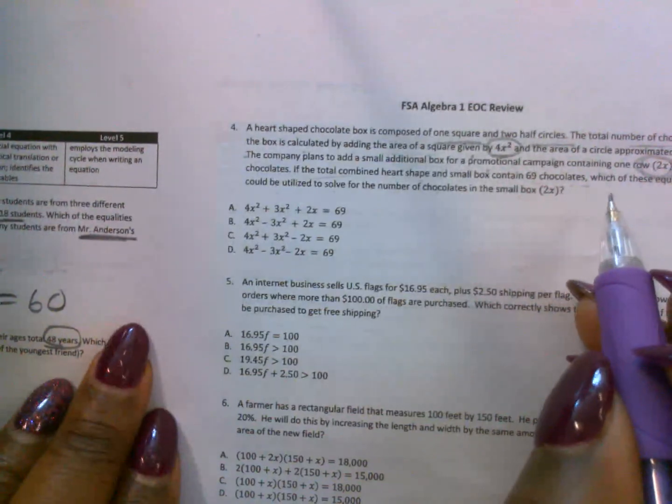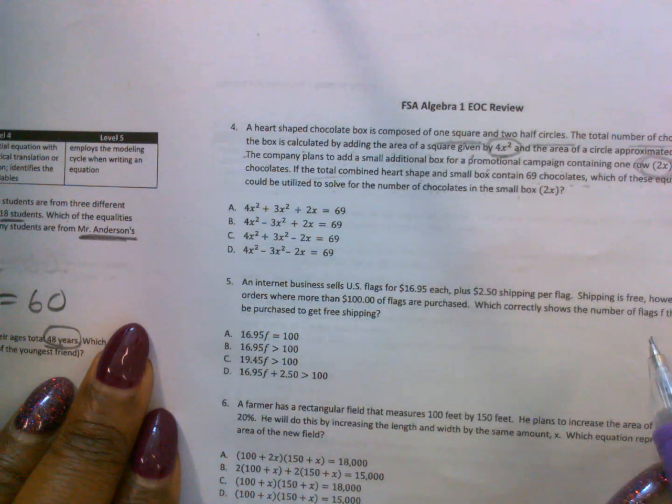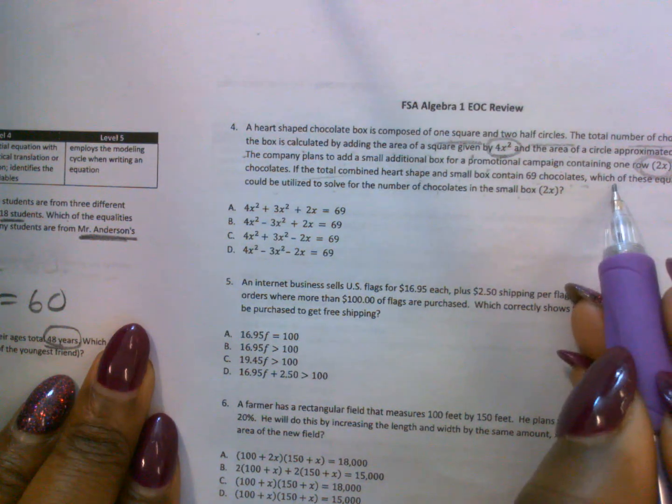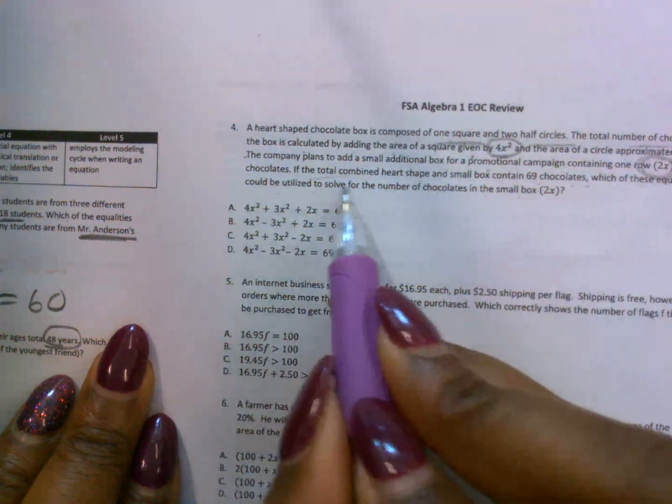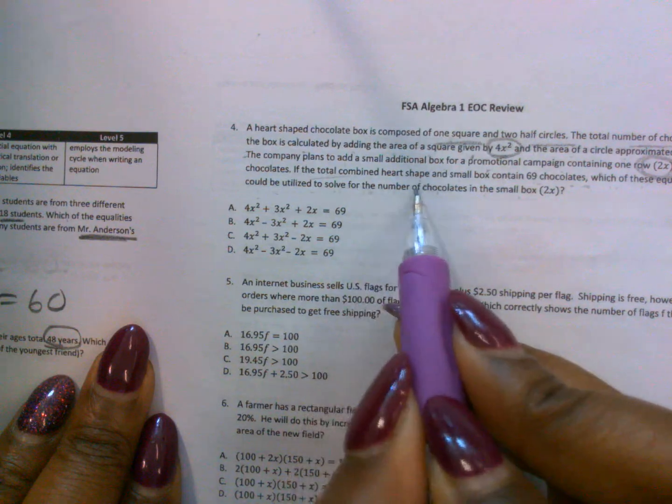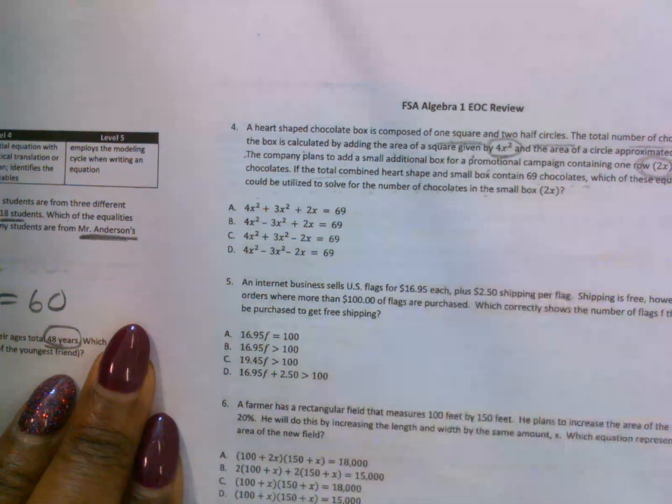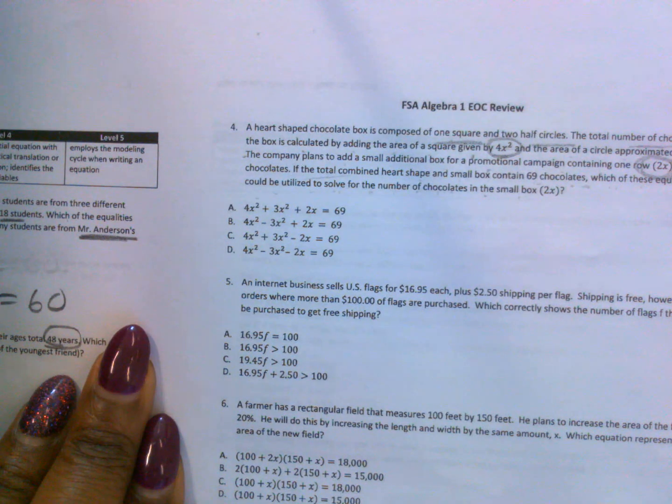Okay, so we're adding. Which of the equations could be utilized to solve for the number of chocolates in the small box? Just the number of chocolates in the small box? All right, so how will we do that?